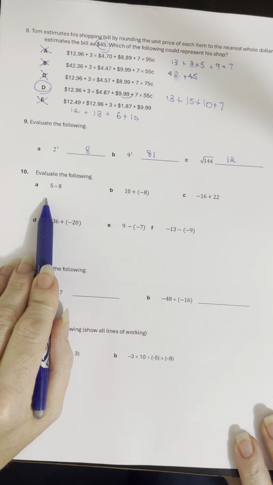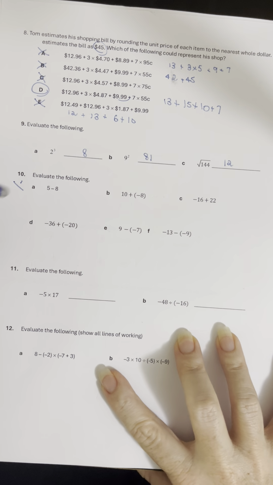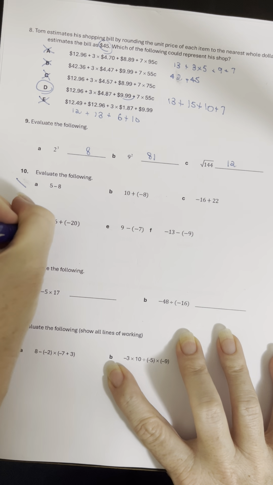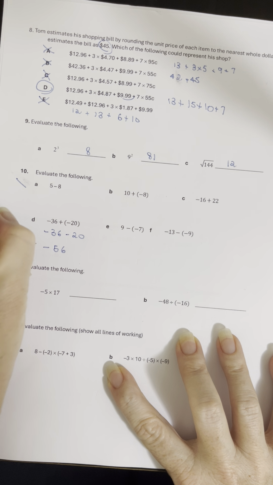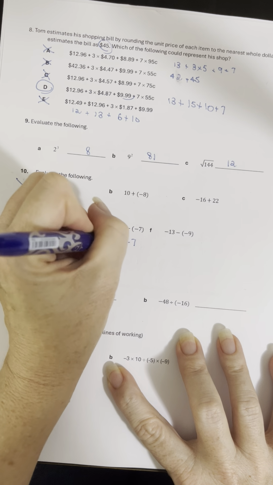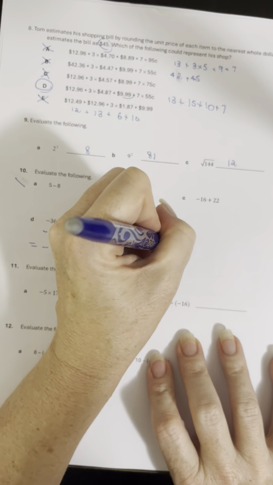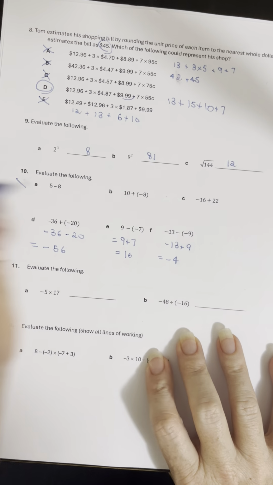Here we've got our 5 take away 8. Now these are similar to the ones at the start, so I'm not going to redo that one because they're at the start of the previous page. Down here we've got negative 36 plus negative 20. So I would say that that is negative 36 take 20. I know that would take me to negative 56. Here I've got 9 take away negative 7. That would become 9 plus 7, which I know is 16. Here I've got negative 13, and that will become plus 9. And negative 13 plus 9 will bring me up to negative 4.